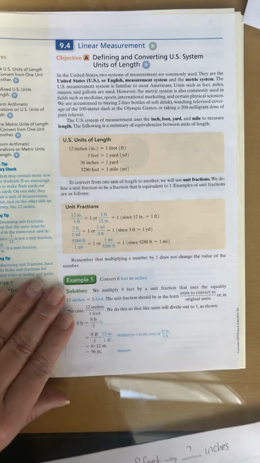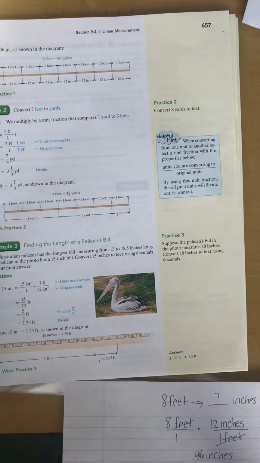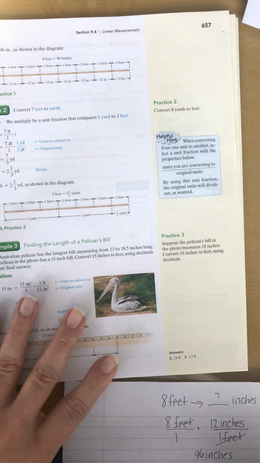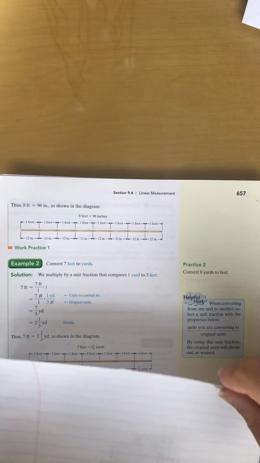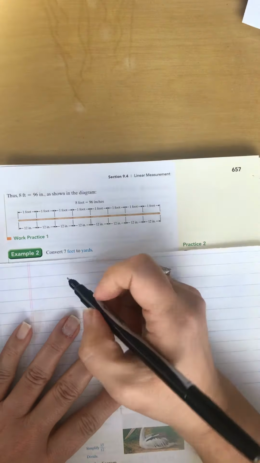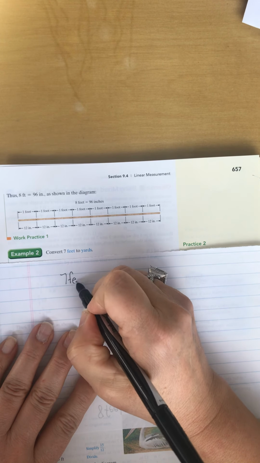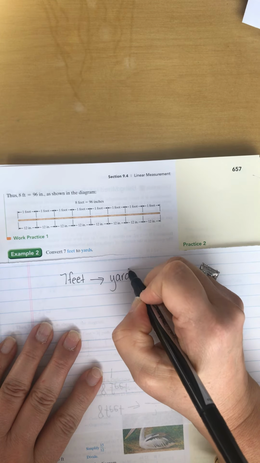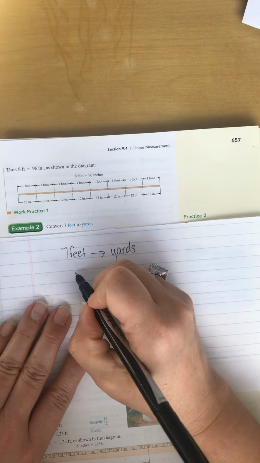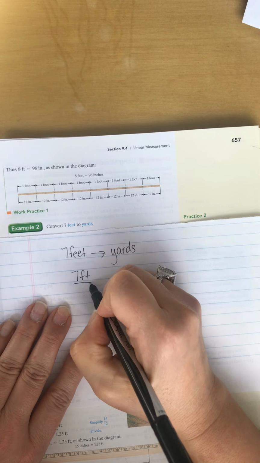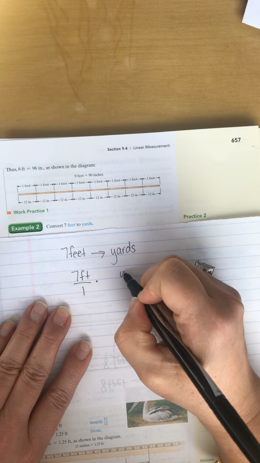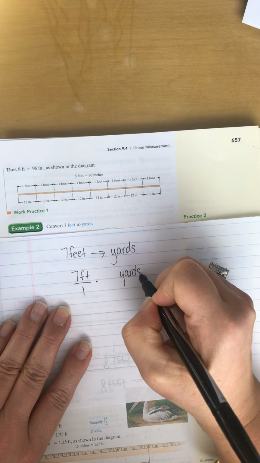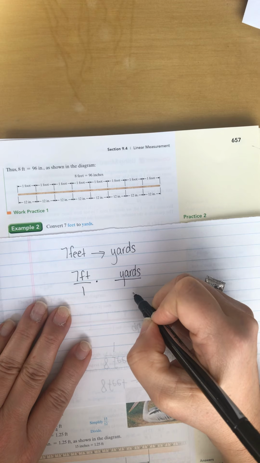Okay, next one. In this problem, we are going to convert 7 feet to yards. How many yards is 7 feet? Okay, so what we have is 7 feet over 1. We want to get to yards. Okay, so we're comparing yards.